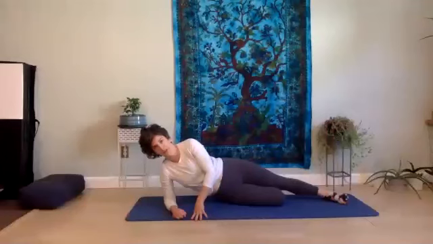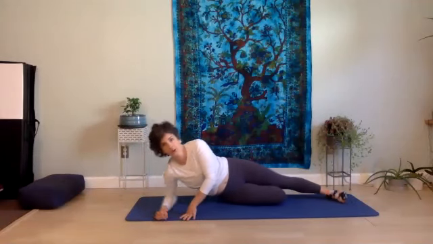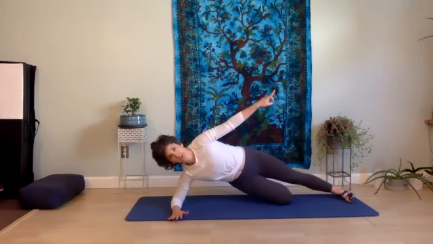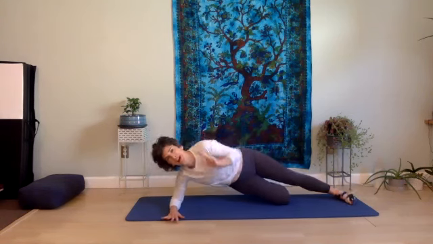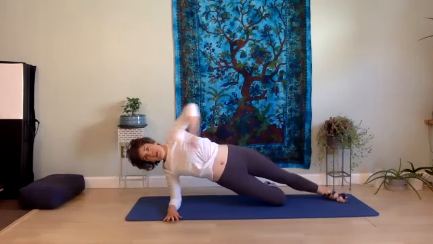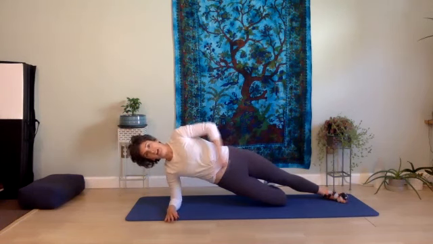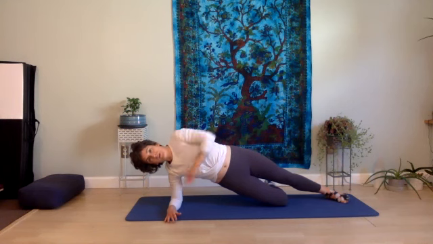So interesting with these side planks, make sure that your elbow isn't too far out from your shoulder. You actually want to hug it in a little bit. A lot of times when we lift, we tend to push out away from our arm, when in fact, as you lift up, you want to really shoot the crown of the head out over this elbow, right? So that your elbow stays right under the shoulder. That way you're more likely to get into the right muscles in the side of the body, your lats, your tricep will work in the arm.